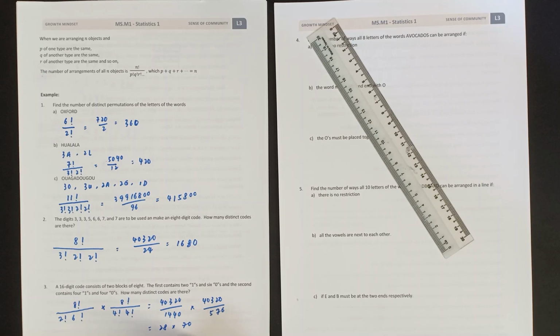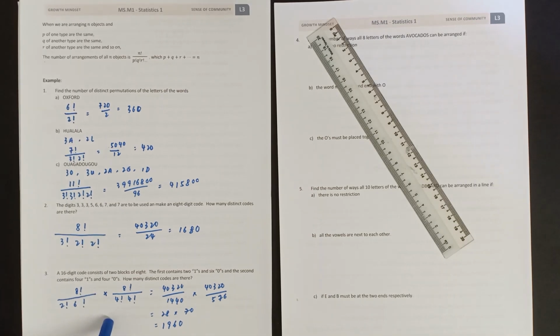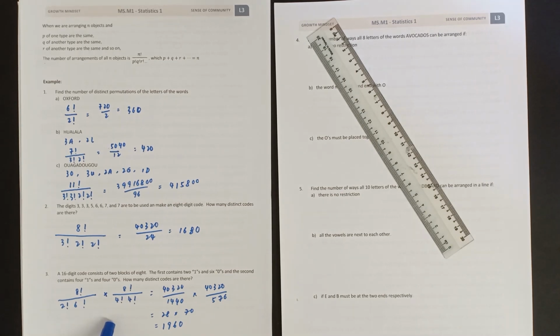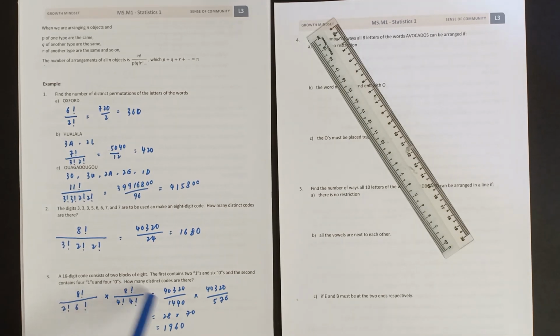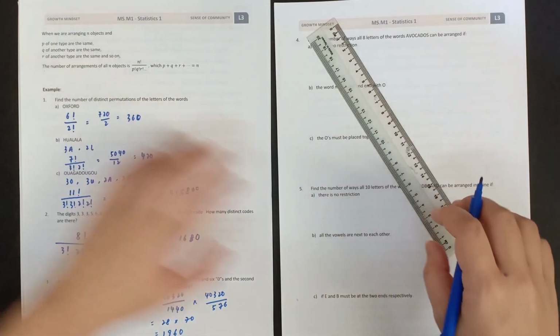2870, which gives you 1960. Okay, I think it's pretty easy, right? The first one is for the first block, the second one is for the second block, which you are arranging 8 digits each, and you have meaningless interchange for your number. Yeah, so that's why you have 2 factorial, 6 factorial, 4, 4. Okay, so move on to number 4.